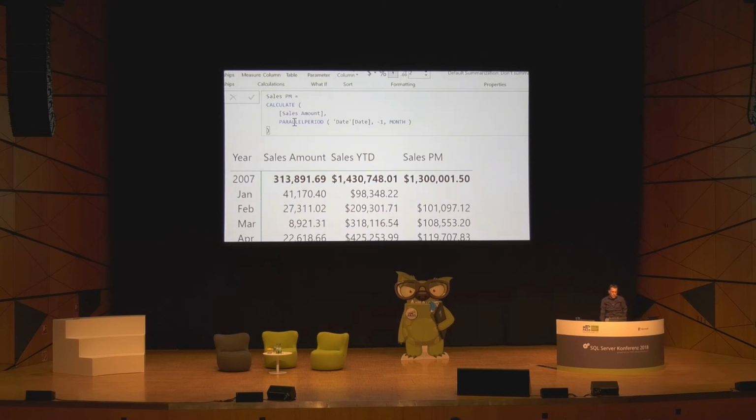Instead of using parallel period with -1 month, there is a function called previous month, just syntax sugar. You can do this. Same result. So previous month, previous day, previous year are just syntax sugar for DateAdd -1 and the corresponding offset.